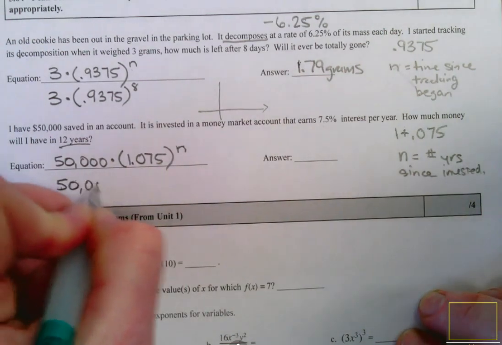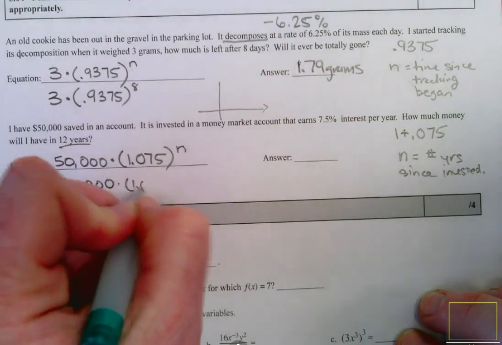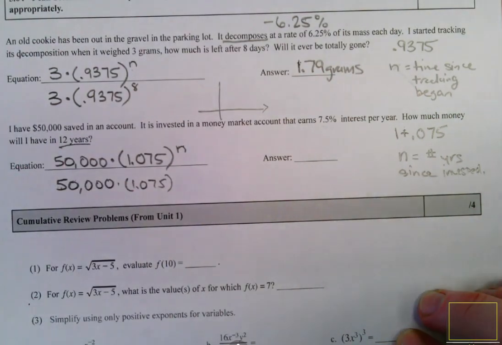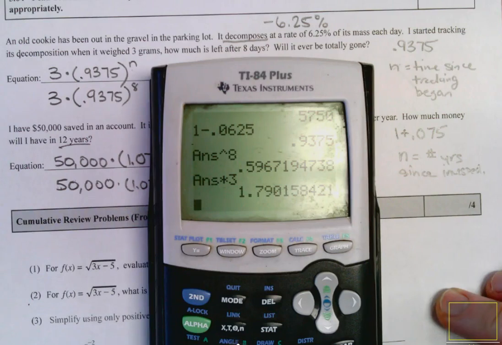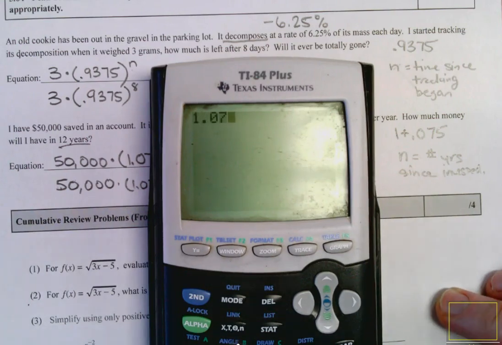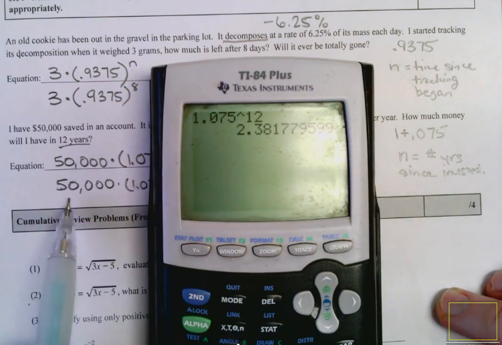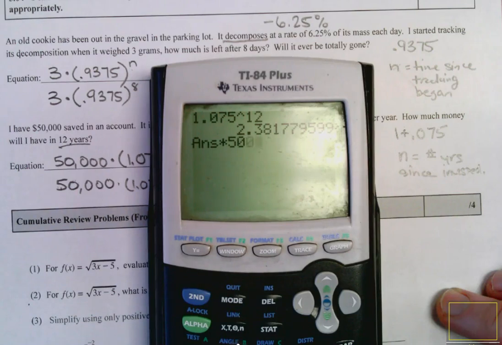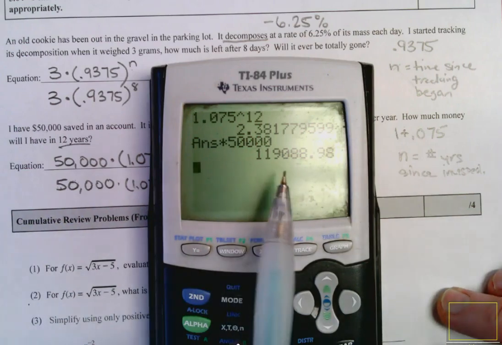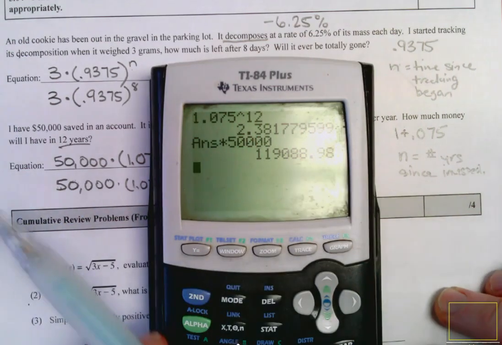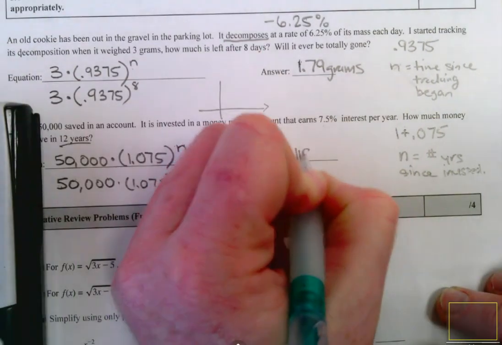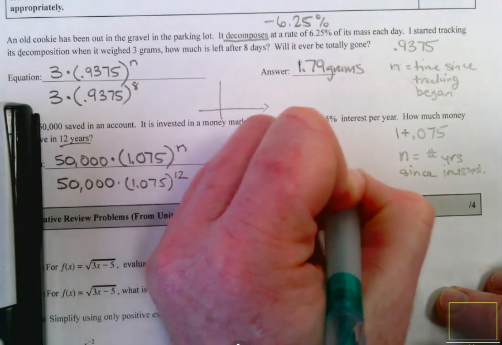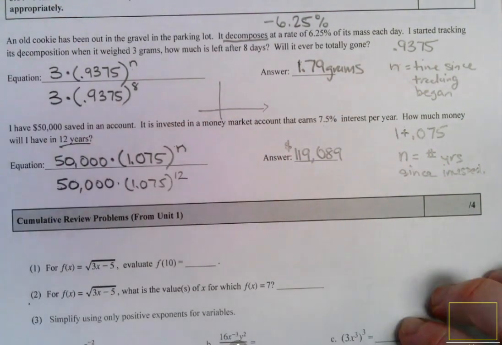So my equation that I'm going to punch in is 1.075 to the 12th power. And like I showed in class, I prefer to take the 1.075, raise that to the 12th power, and get the number I'm going to multiply my initial amount by. Now I'm going to multiply that by 50,000, and I will have $119,089. We'll just round it to the nearest dollar. $119,089. Done.